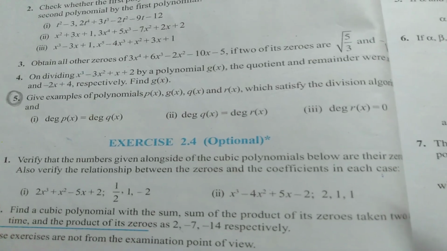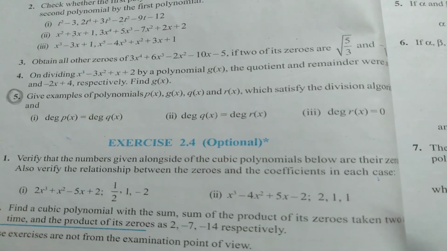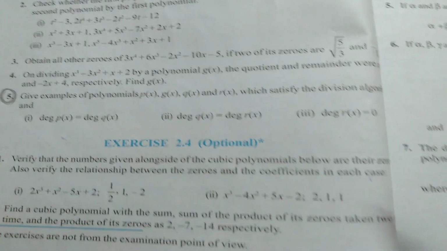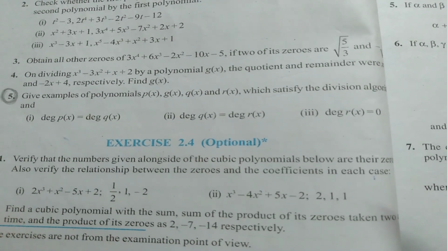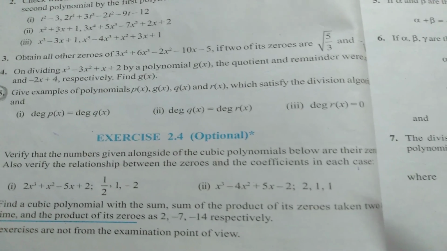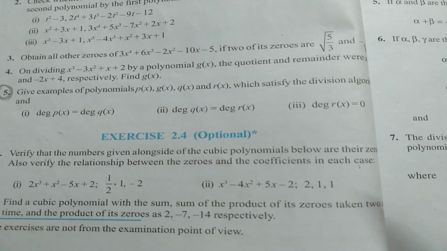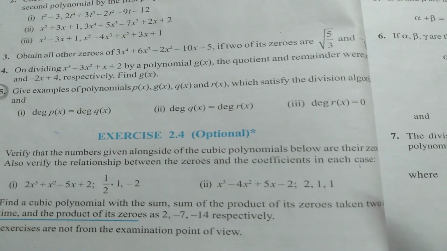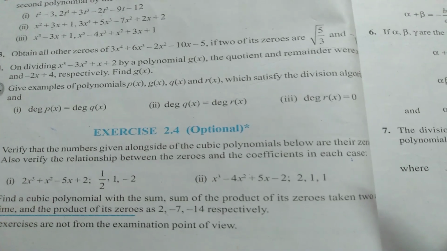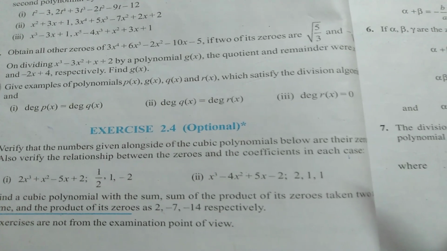Hello students, we will be solving question number 5 from exercise 2.3 of the chapter Polynomials. Our question is: give examples of polynomials p(x), g(x), q(x) and r(x) which satisfy the division algorithm, and degree of p(x) is equal to degree of q(x), degree of q(x) is equal to degree of r(x), and degree of r(x) is equal to 0.